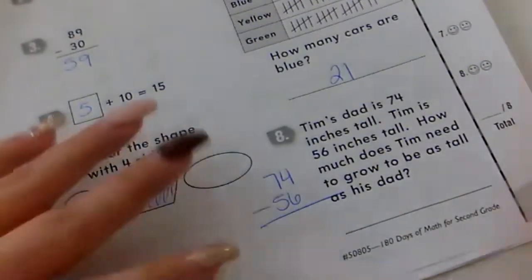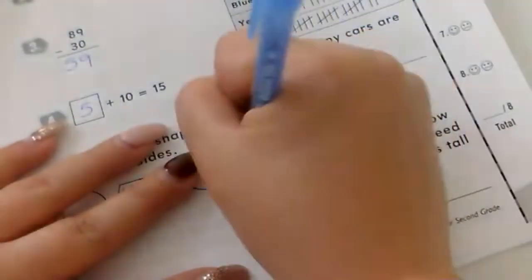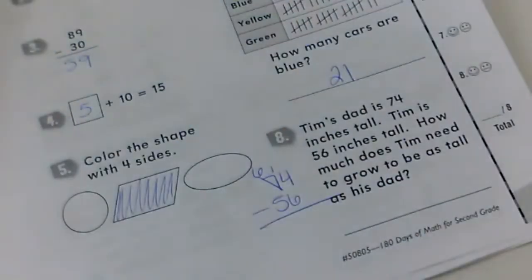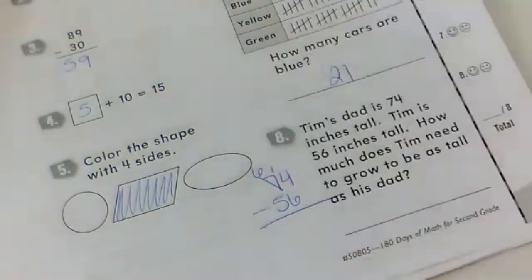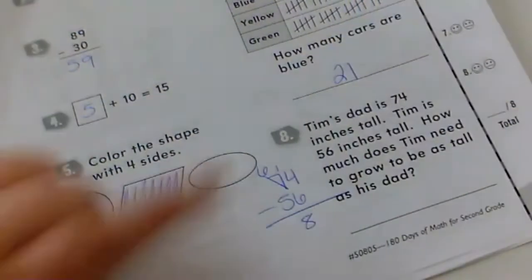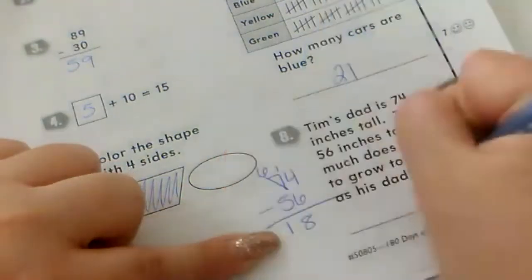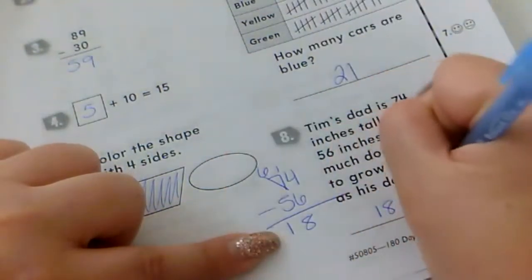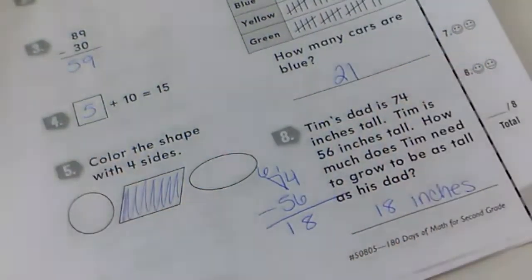Oop, I have to borrow 2. So this becomes 6. That becomes 14. 14 minus 6 equals 8. 6 minus 1 equals, he has to grow 18 more inches to be as tall as his dad, about a foot and a half. He has a little ways to go.